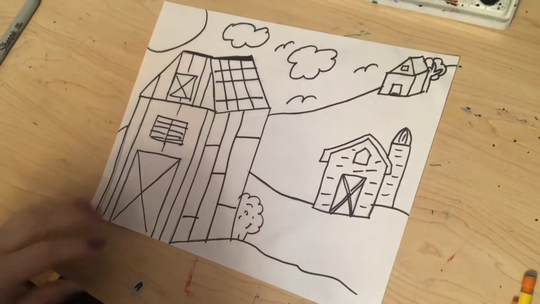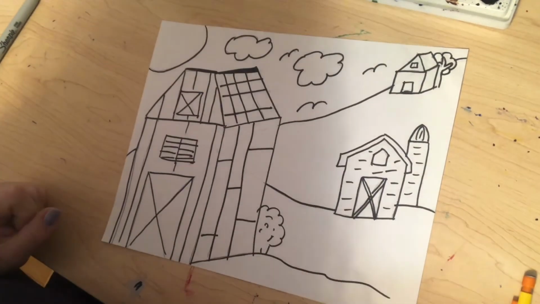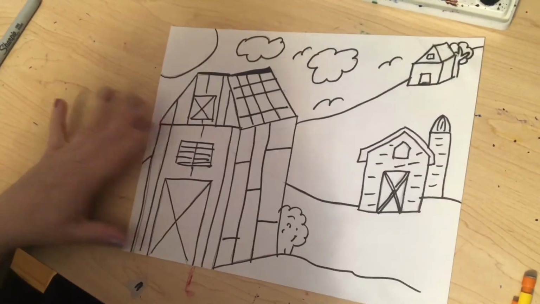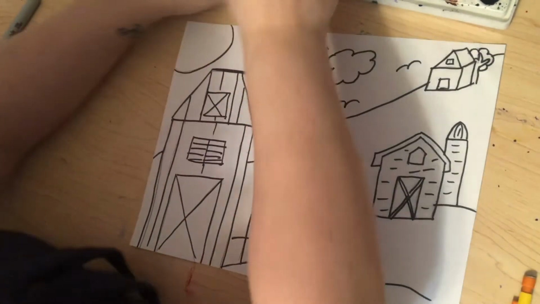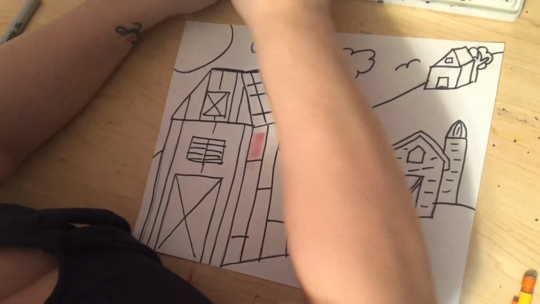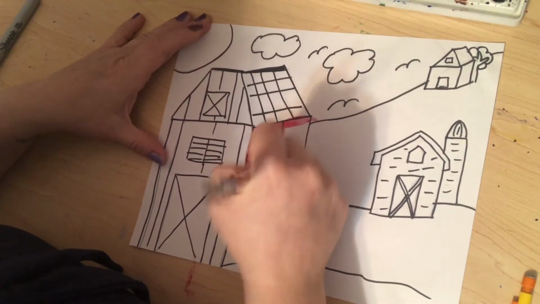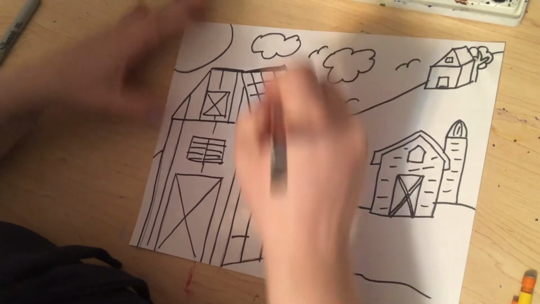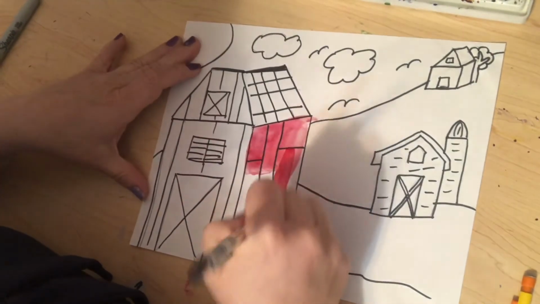Okay, so I'm finished tracing everything in black marker and now I'm just gonna paint it. So if you notice again, foreground, middle ground, background. All right, so I'm gonna go ahead, I'm gonna start painting my barn in the front here. I'm using paint. You can use whatever materials you want. And like I said, you can also add stuff if you want to. There's open space here and over here if you want to add something.